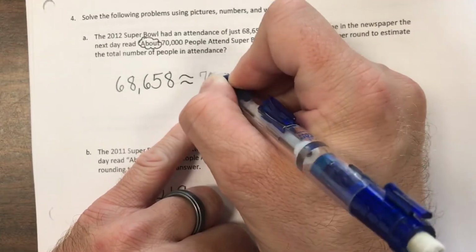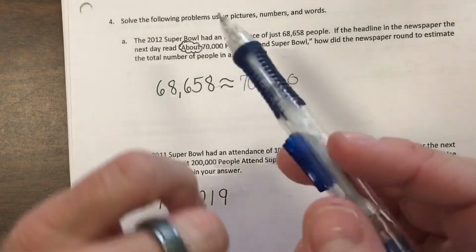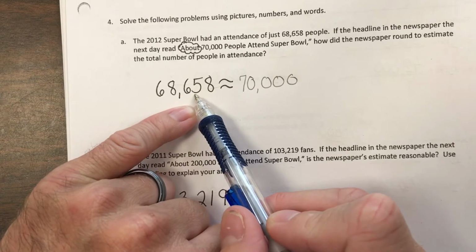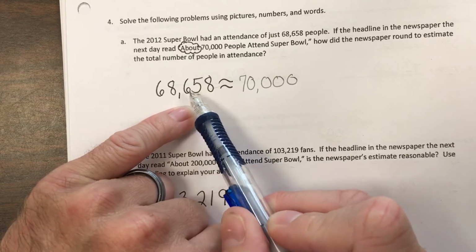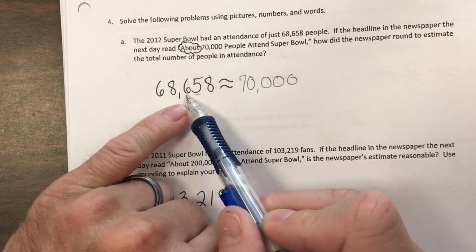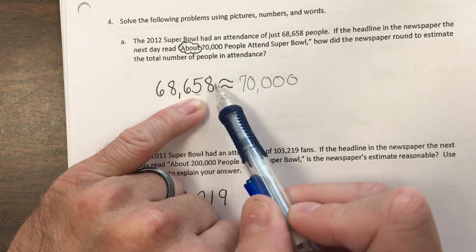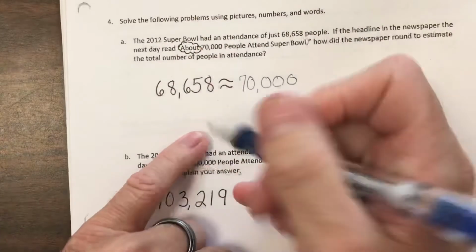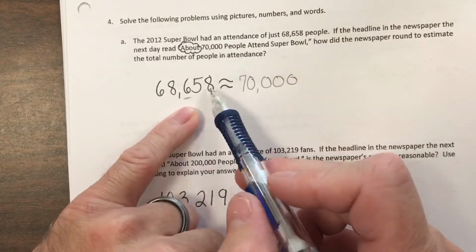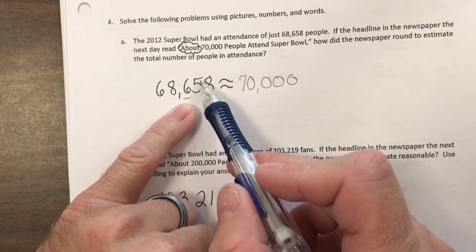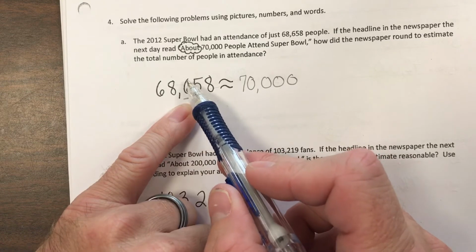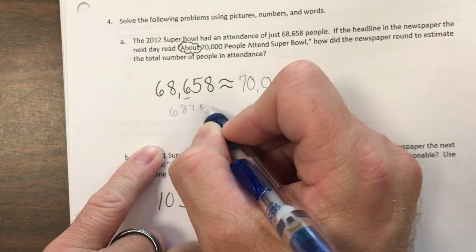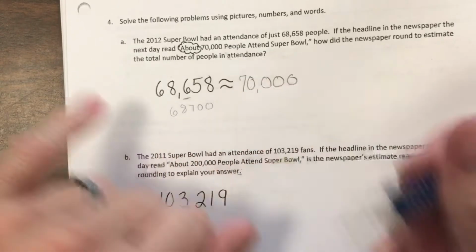It is now up to us to figure out, well, where did they round to? So let's start here. If they rounded to the nearest tens place, my number would still be 68,660. Nope, can't be that. How about the hundreds place? Did they round to the nearest hundreds place? 5 tells the 6 to go up, so the new number would be 68,700. Nope, that doesn't give me that.